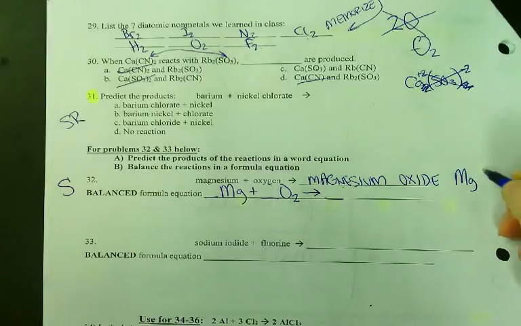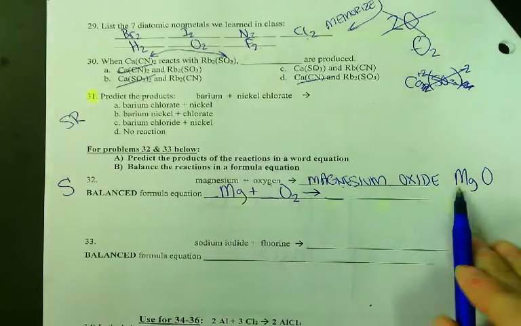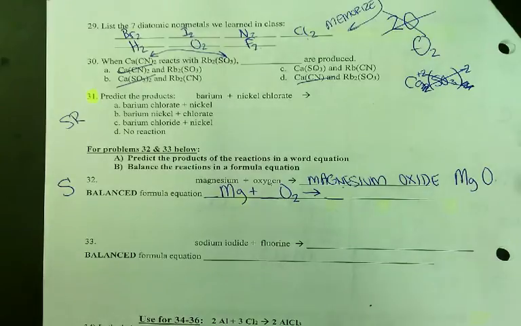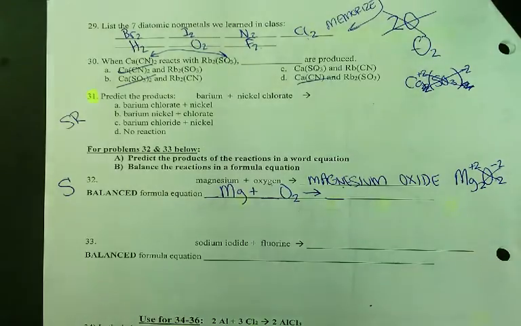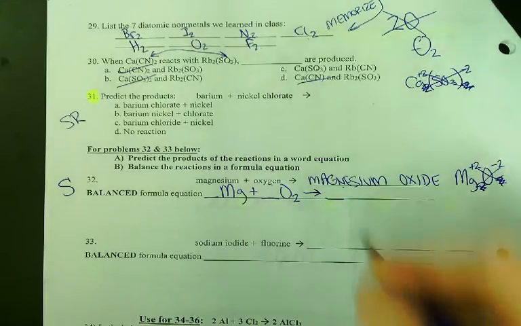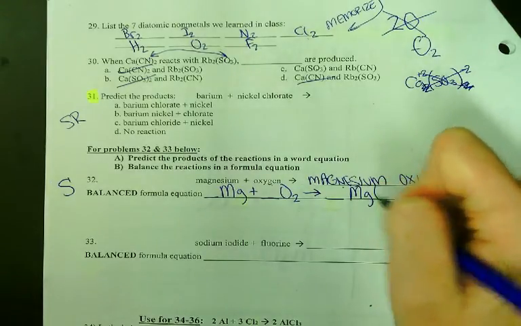4 steps for writing formulas of compounds. First step is to do the symbols, Mg and O. Then we're going to do the charges. Magnesium in family 2, oxygen in family 6. They both make 2s. So when you crisscross, since they're both 2s, we leave them off. And the formula is just MgO.